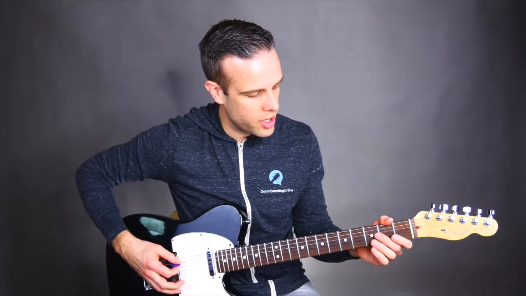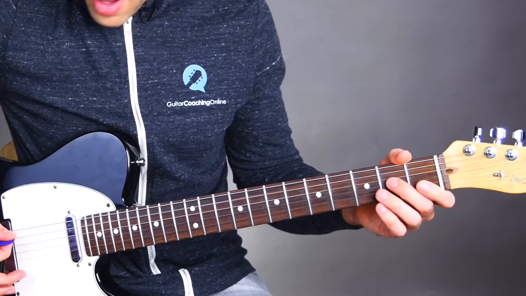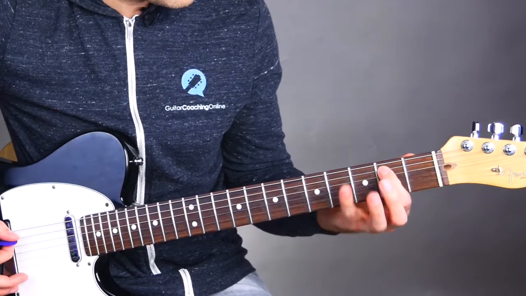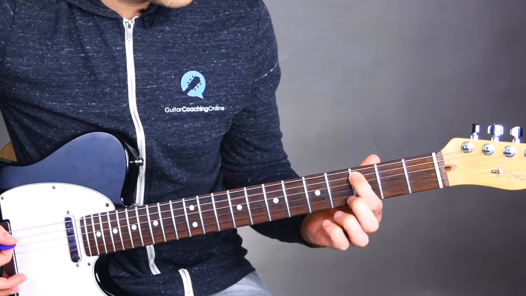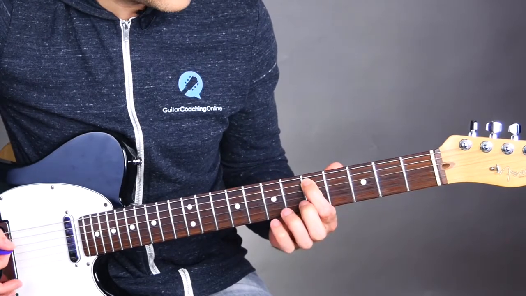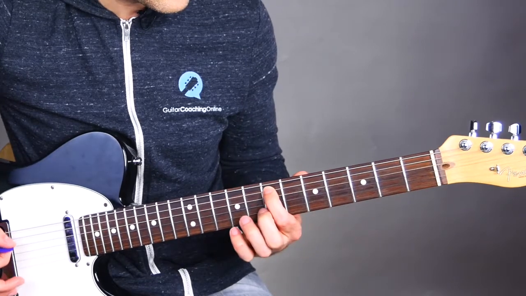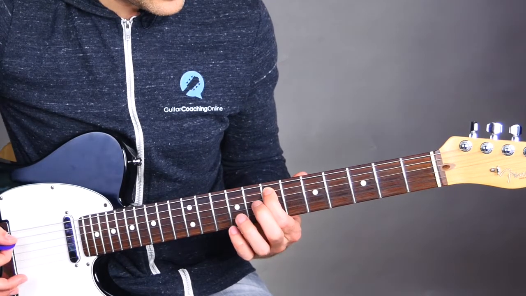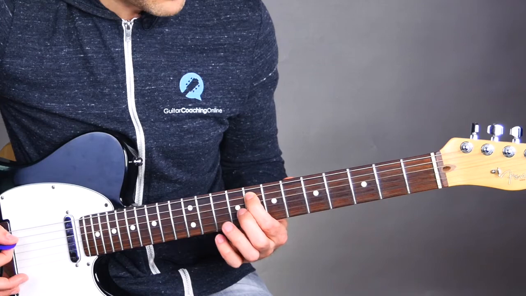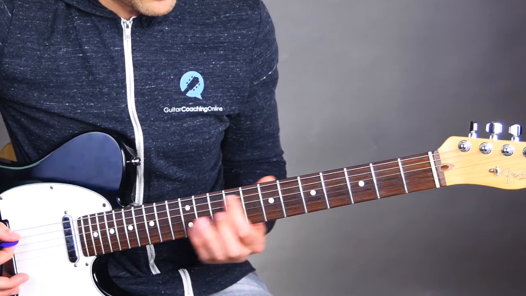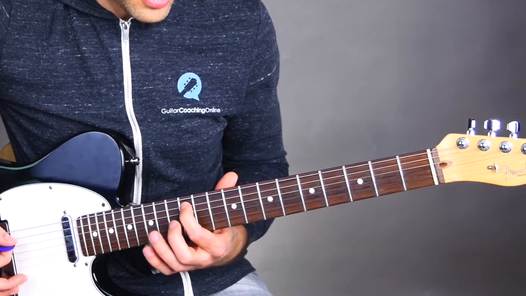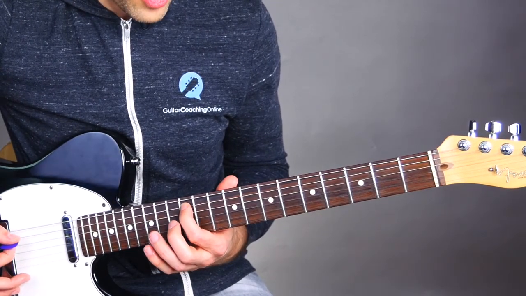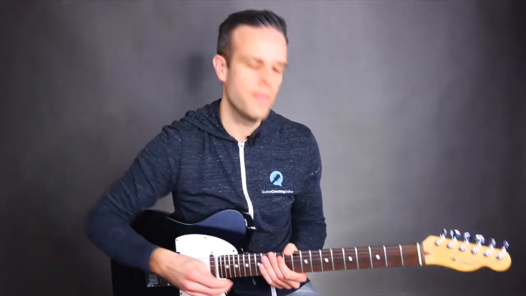All right, let's take a look at it on one more string. Let's try it on the A string. A to B is a whole step. Remember, B to C is a half step. C to D is a whole step. D to E is a whole step. E to F is a half step. F to G is a whole step. And G to A is a whole step. And there we are, back to A.